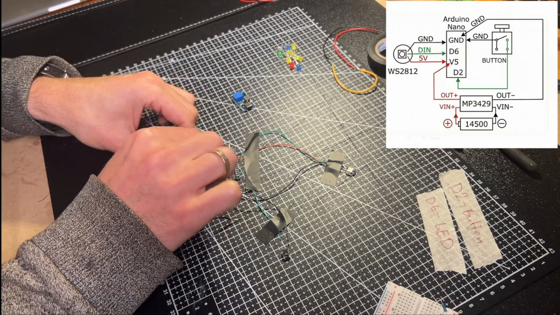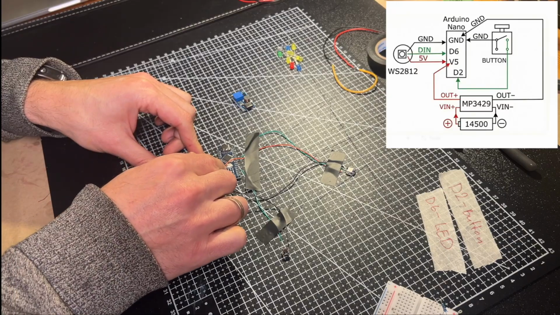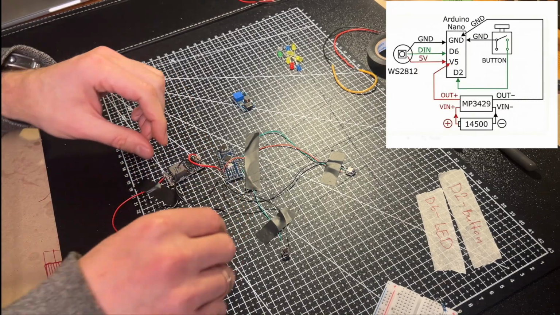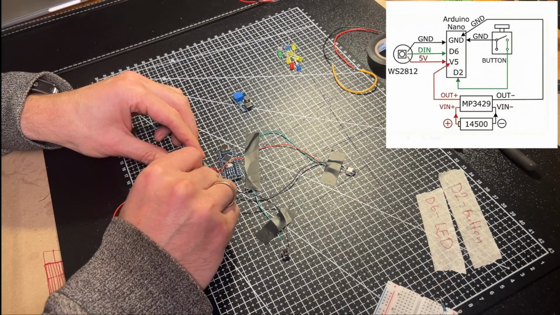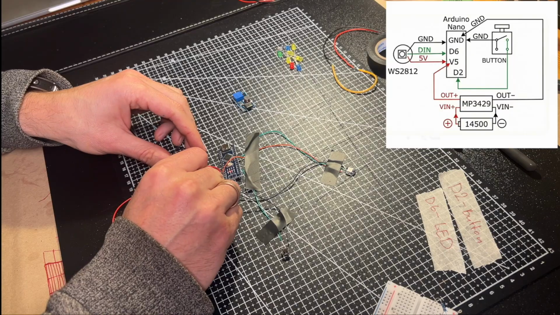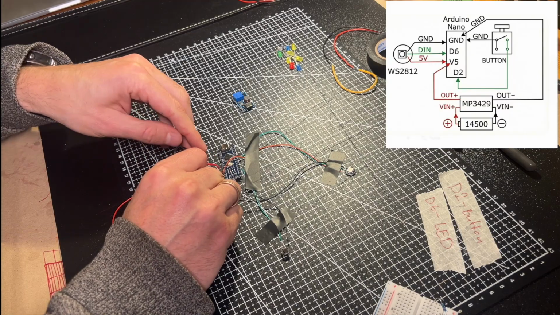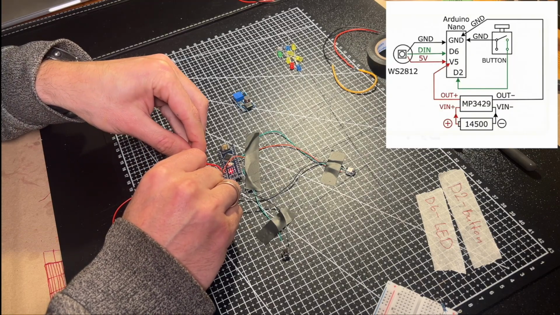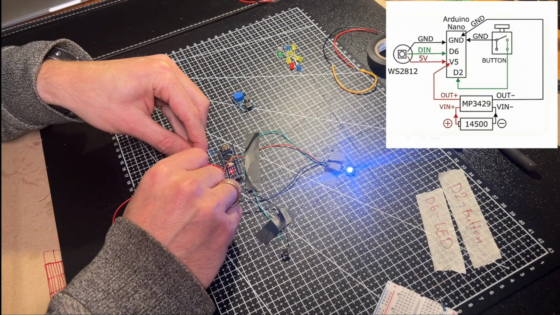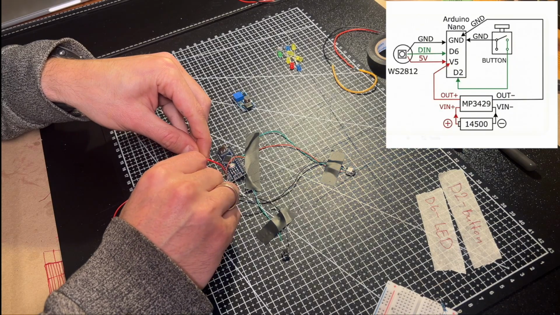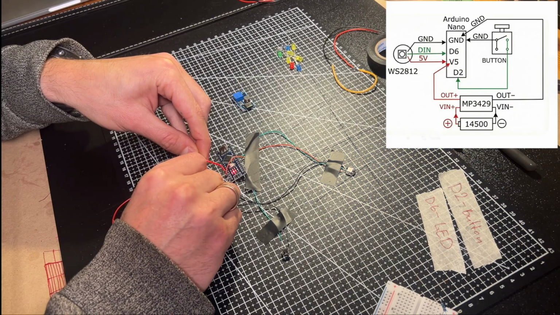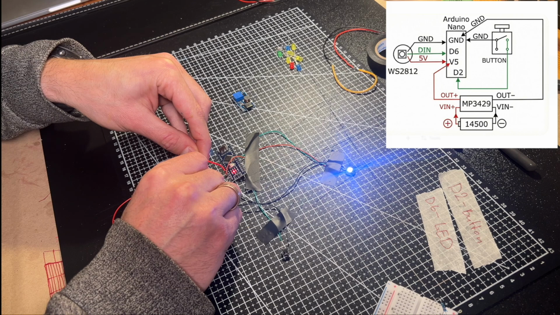The plus you're giving to our 5 volts, and the minus to ground. And actually here again our diode is lighting. Good.